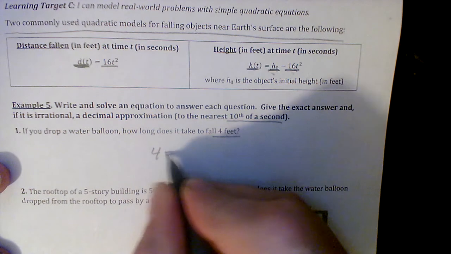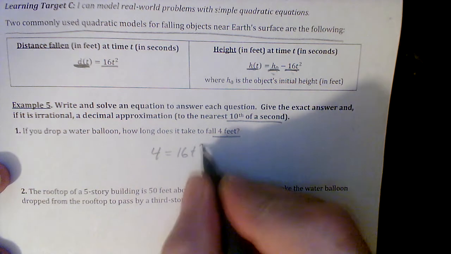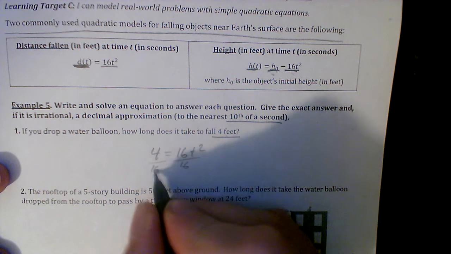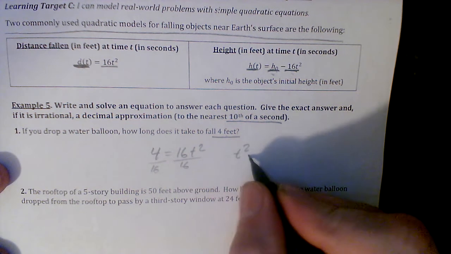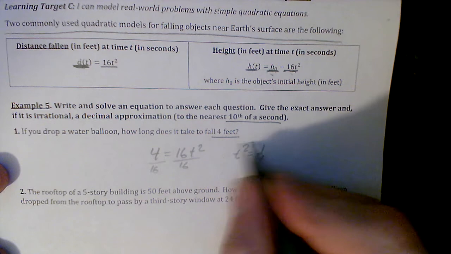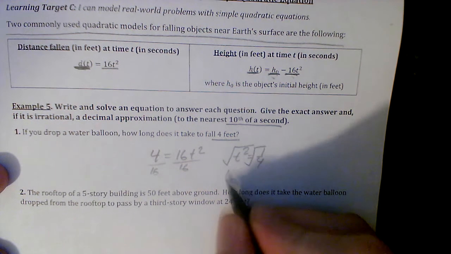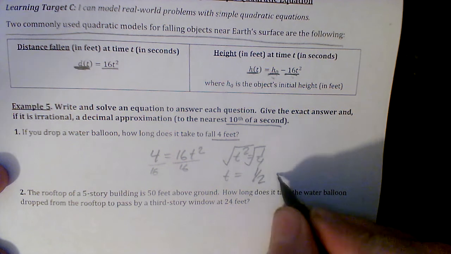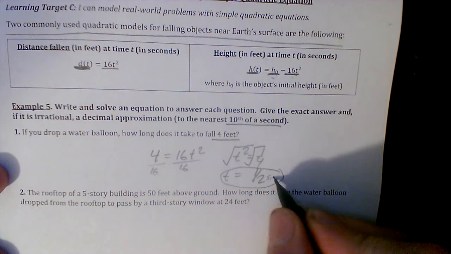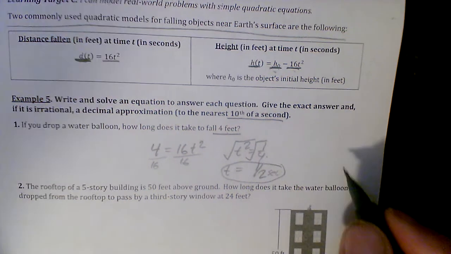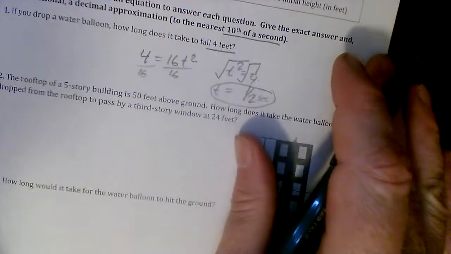I can say 4 equals 16t squared. Divide by 16. That gives me t squared equals 1/4. Take the square root, and we get t equals positive or negative, generally, but 1/2, and this is in seconds. Not too bad, right? Square root of 1 is 1, square root of 4 is 2, so 1/2 of a second. All right, we're going to keep going.